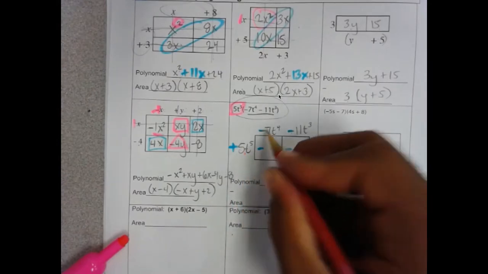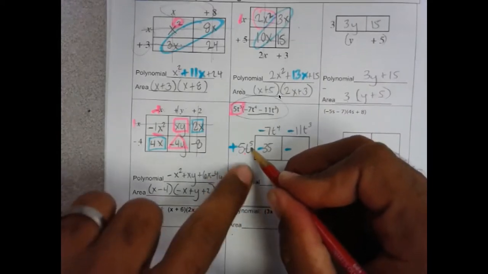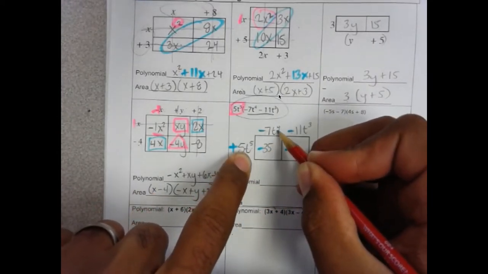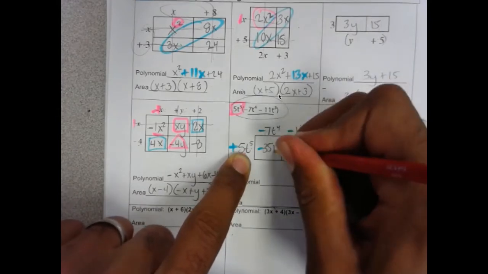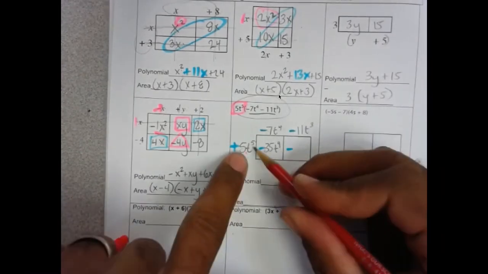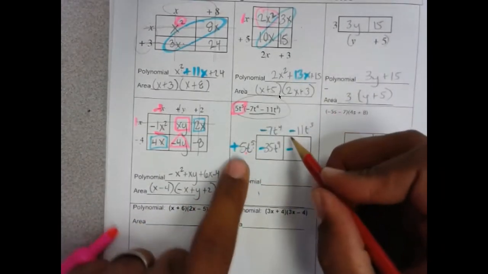So 5 times 7, that's 35, and ends up being negative 35. And then remember, when I multiply variables times each other, what do we do with the exponents? We add them. So this would be t to the 5 plus 4, which is 9. Okay, same thing here. T to the 5 times t to the 3, we add them. Oh, sorry, I forgot about the number.